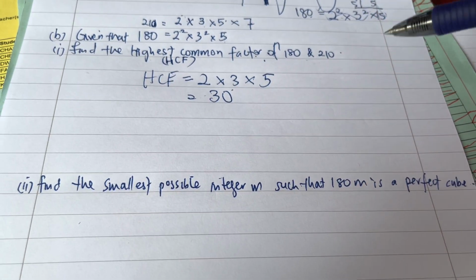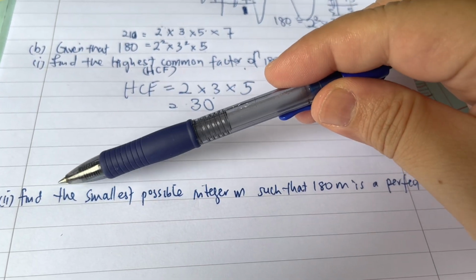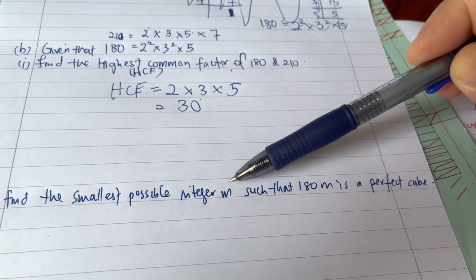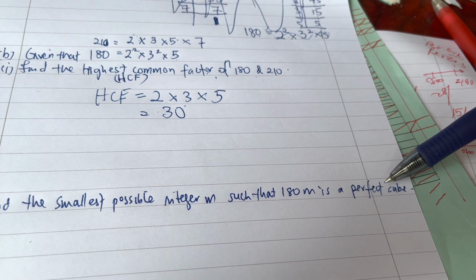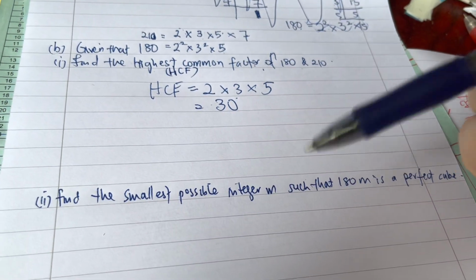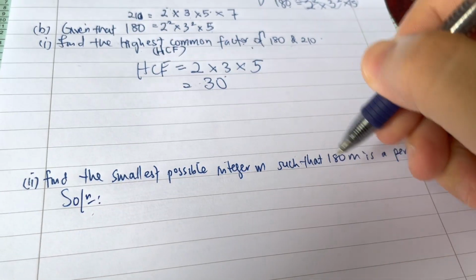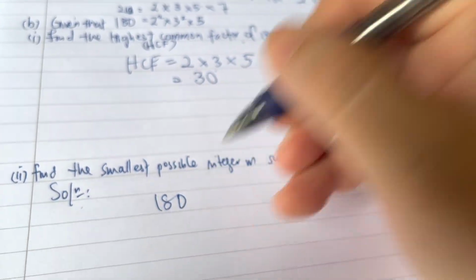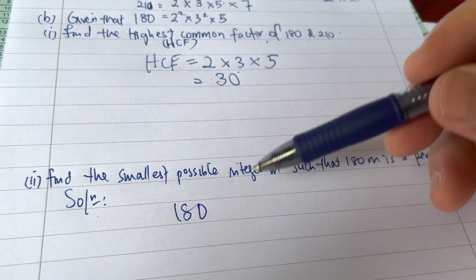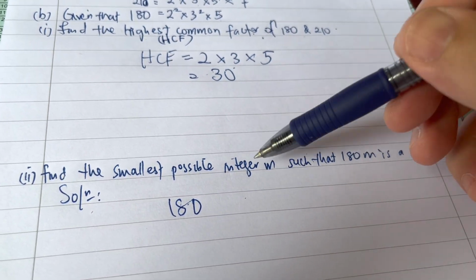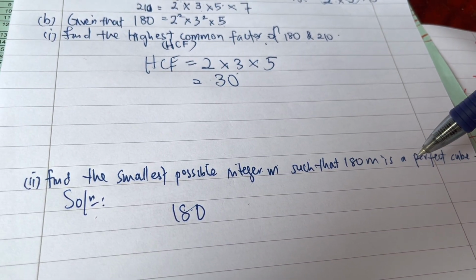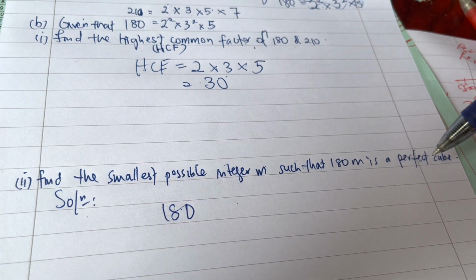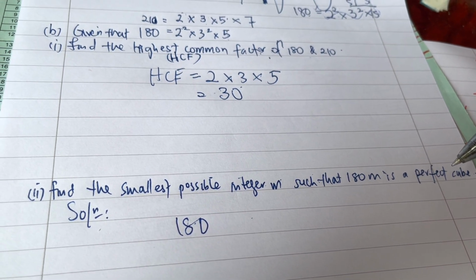Okay, for the last part, they want you to find the smallest possible integer m such that 180m is a perfect cube. Now, what are they trying to say? They're trying to say that right now they have this number 180, right? 180 times what number will give you the smallest possible perfect cube? That's what they are asking you to find.